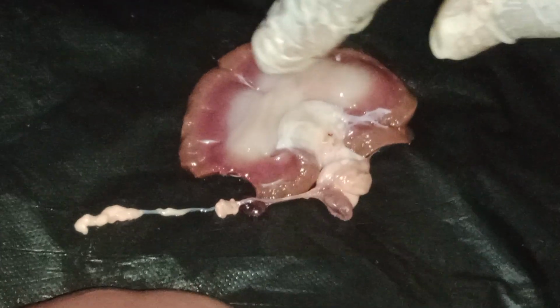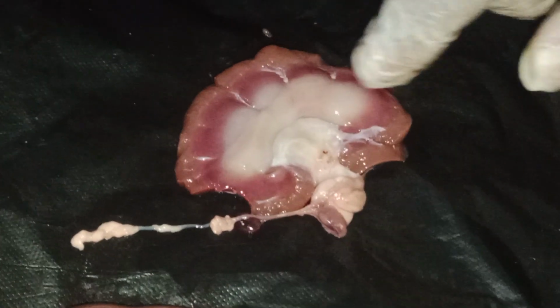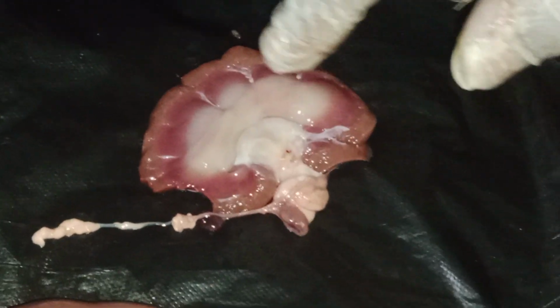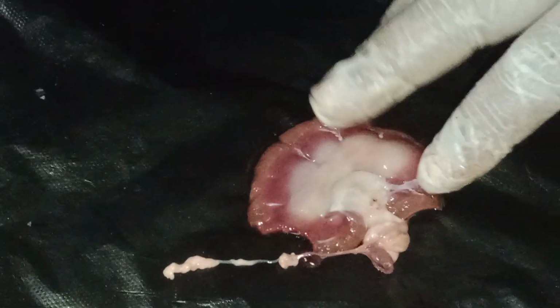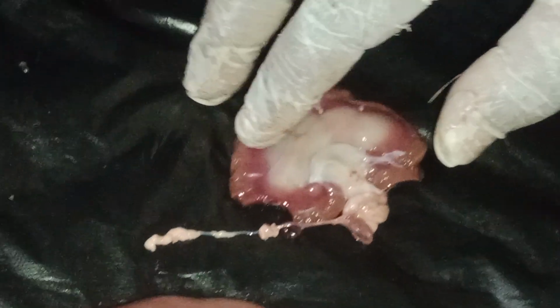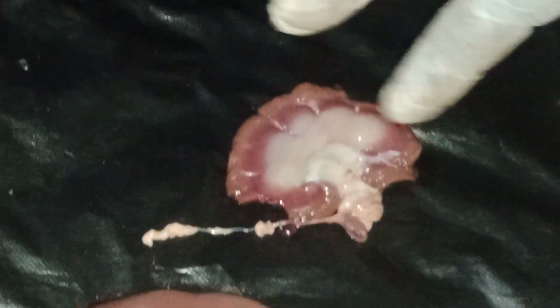In this region there are numerous nephrons, which are the filtering units of the kidney.